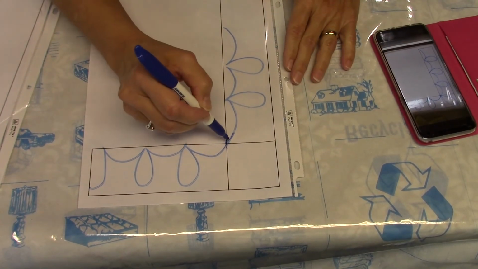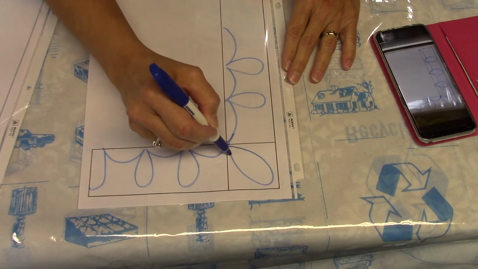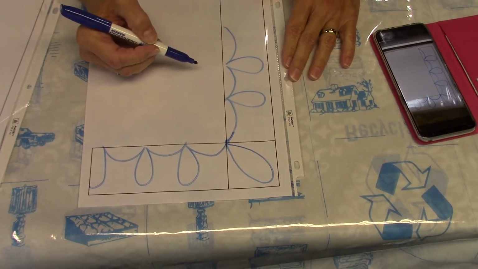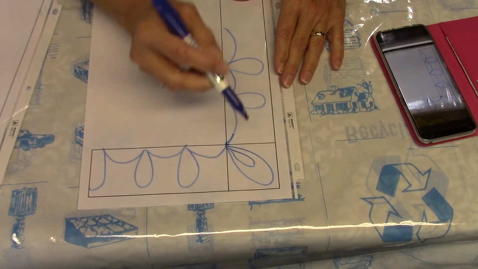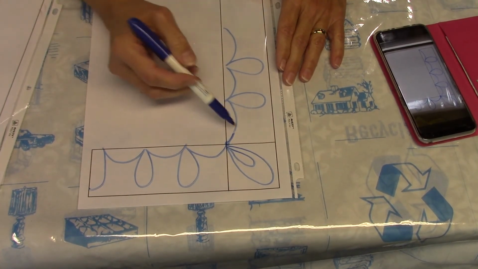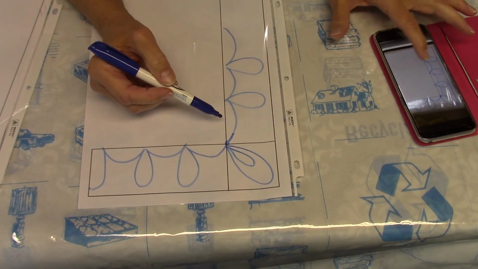Or if you wanted to, you could just put another teardrop in there and then just continue it on. And since this is so big, I would probably put a small one inside it. Give it a little more elegant look. I think it looks nicer that way.